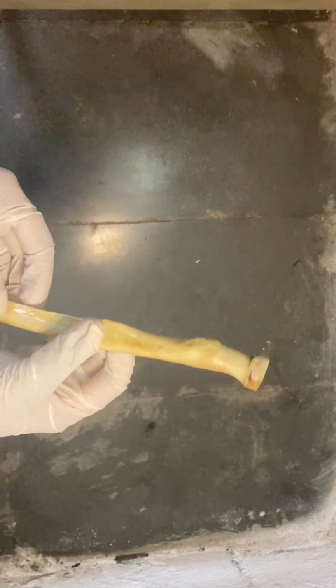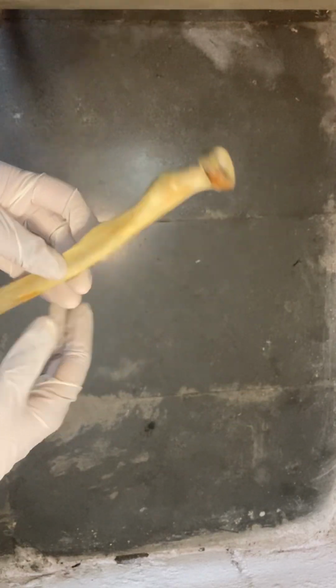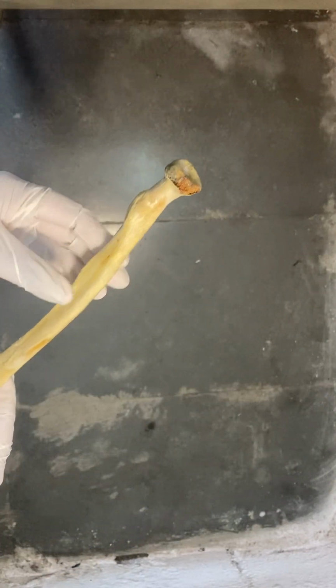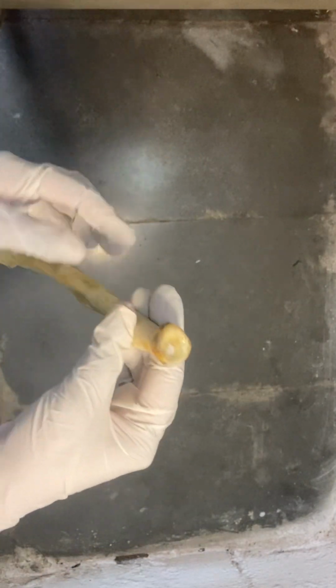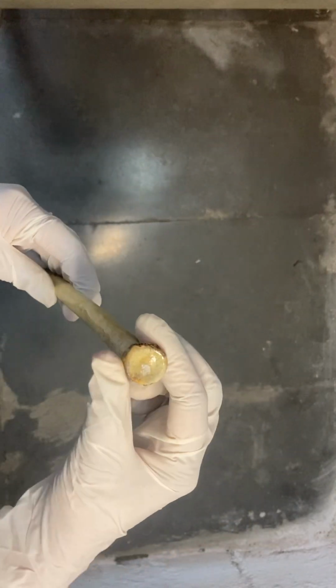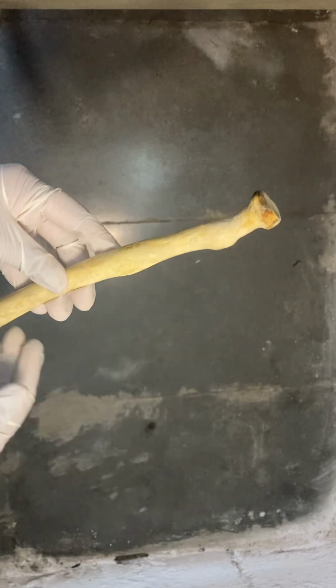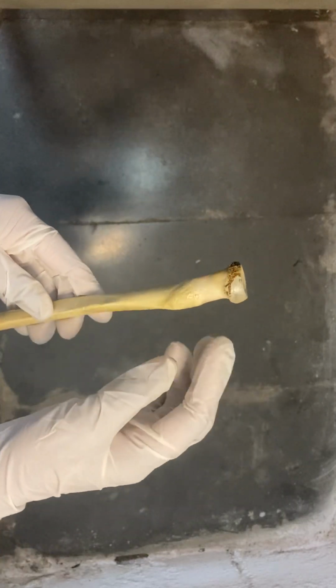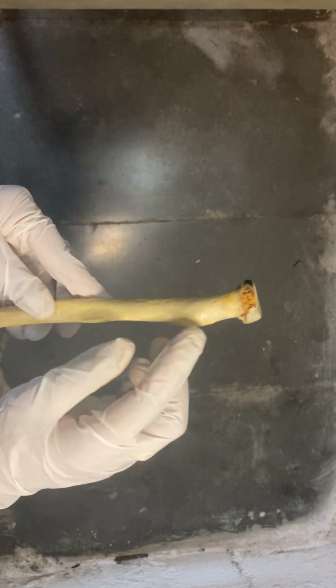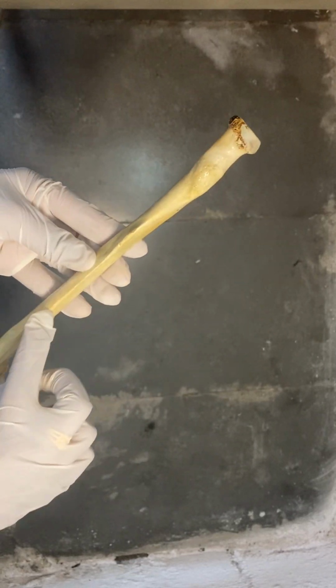Let us discuss the radius. It has an upper end, shaft and lower end. Now when you take the radius, see for the two ends, the one which is rounded should be placed upwards, and near the upper end you see the tuberosity, this is the radial tuberosity, and also just below that there is a sharp border.